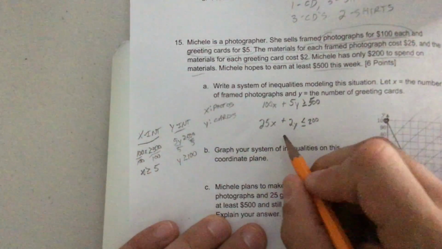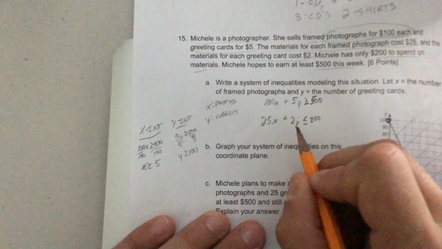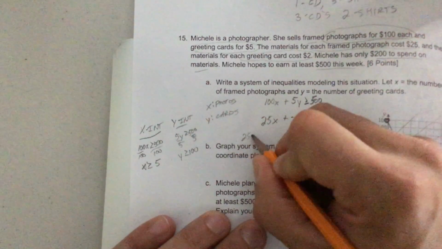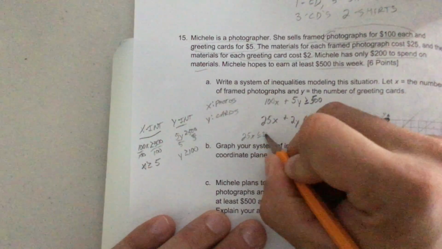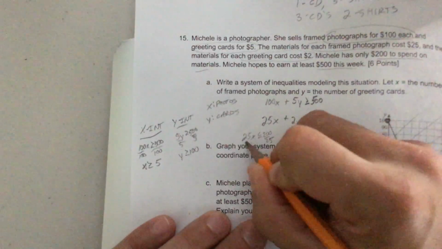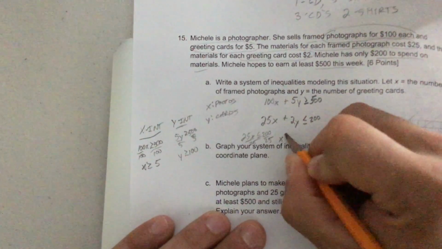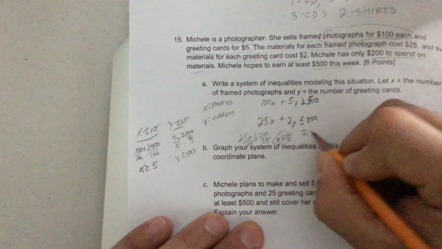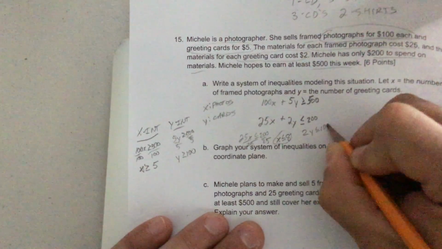For my other equation, 25x plus 2y is less than or equal to 200, I'll do the same thing. 25x is less than or equal to 200. Divide both sides by 25. x is less than or equal to 8. 2y is less than or equal to 100.